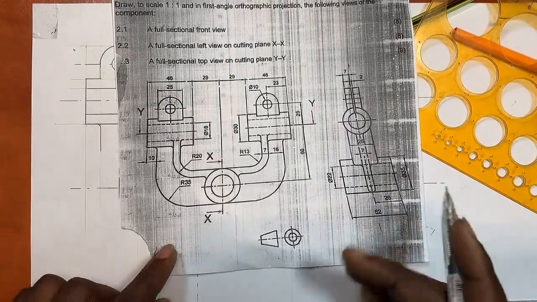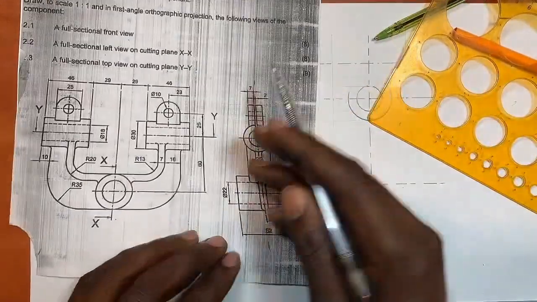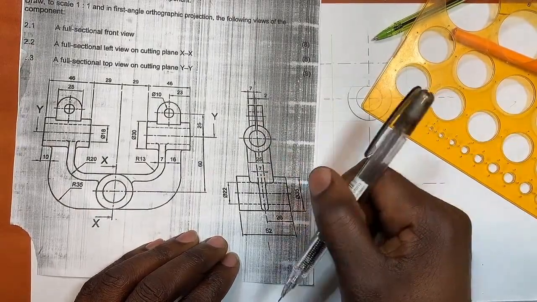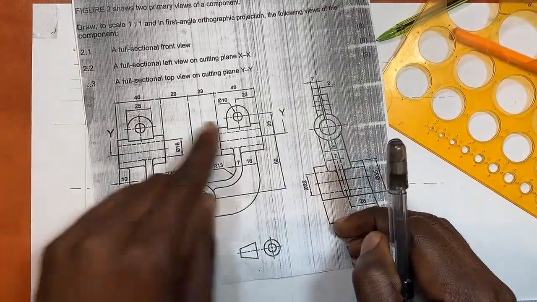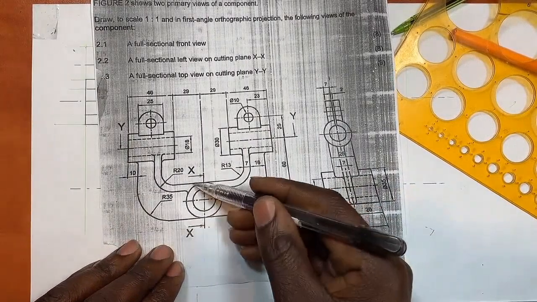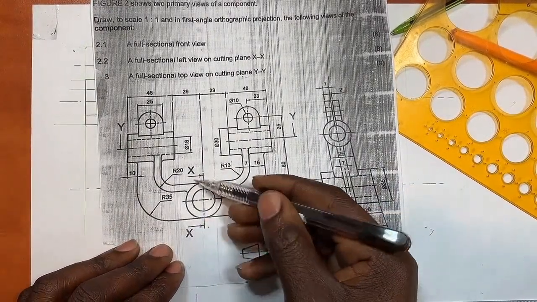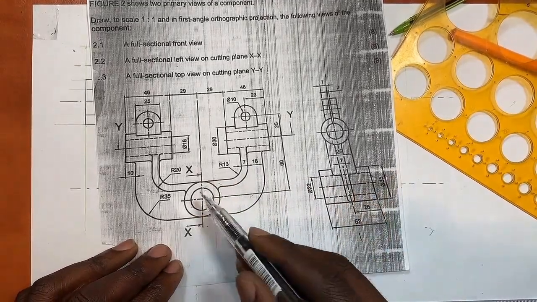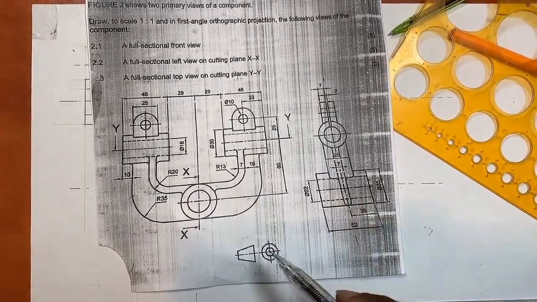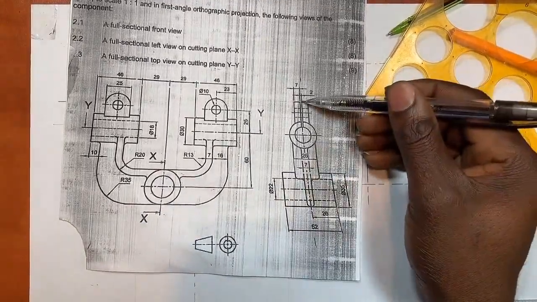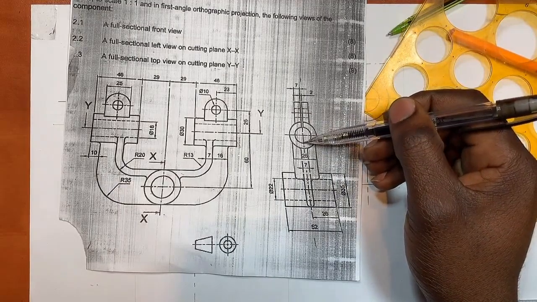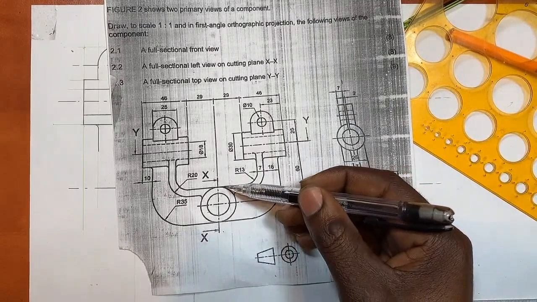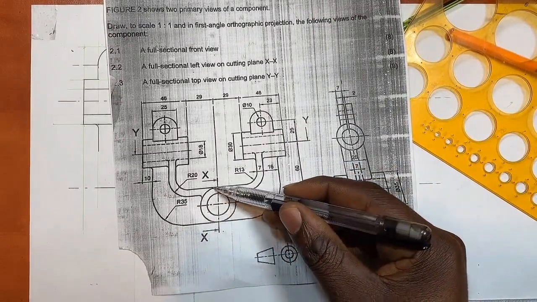Remember we draw what is being pointed by an arrow, the arrow of that cutting plane, which is actually situated on your left view, not of the XX. Somebody might say the XX is not the XX. The XX talks about the left view. You understand? So if we trace the cutting plane that is going to go through this, this one must disappear, and this diameter is 35.